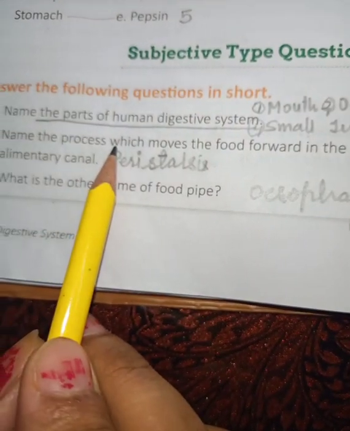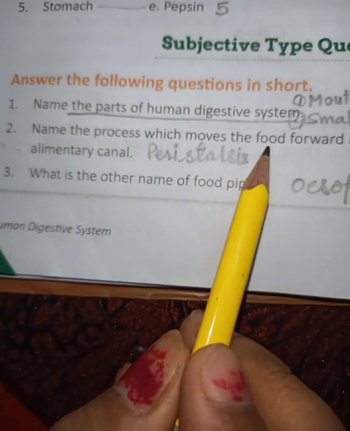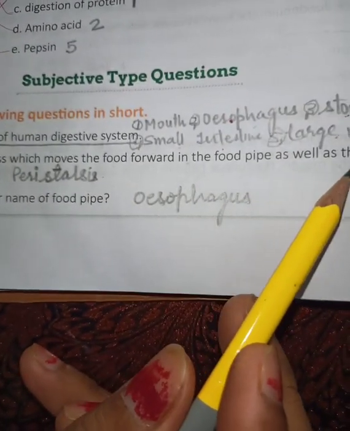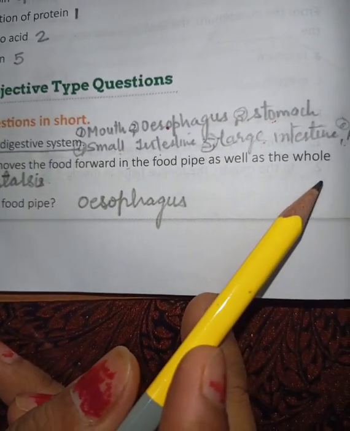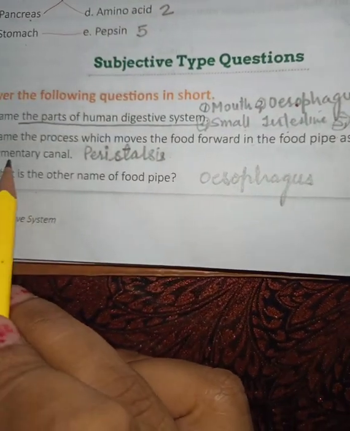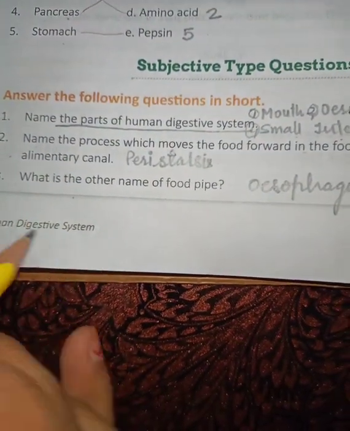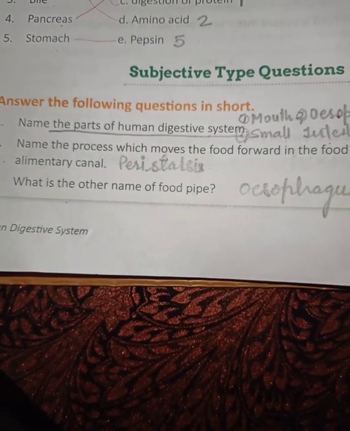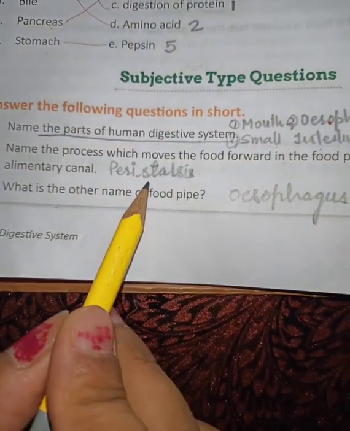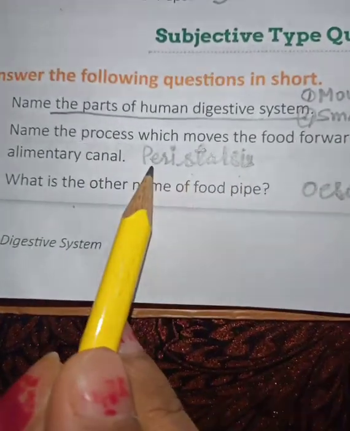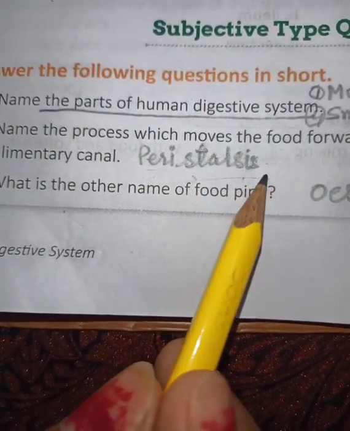Name the process by which the food moves forward in the food pipe as well as the whole alimentary canal. So the answer is peristalsis. Simply you can write in one word, peristalsis.